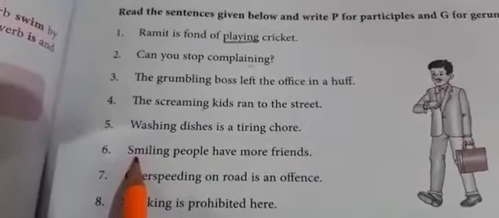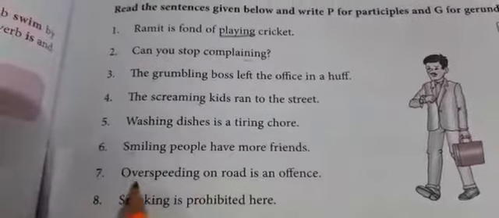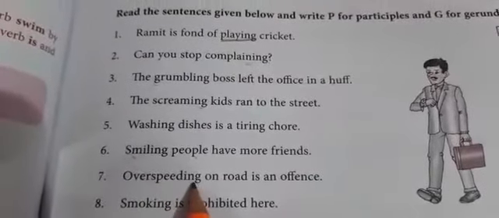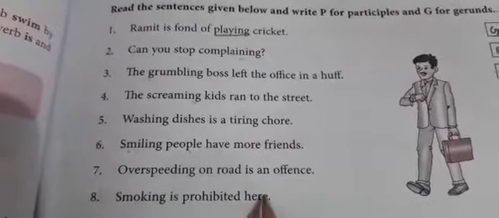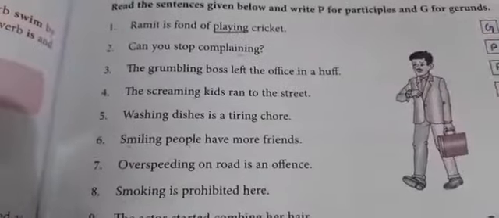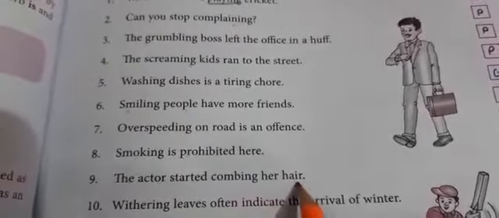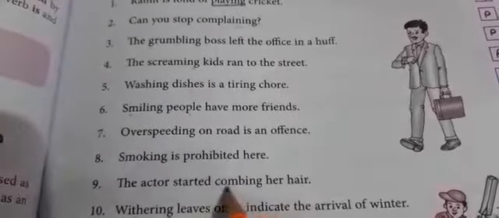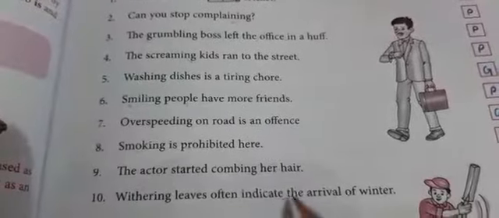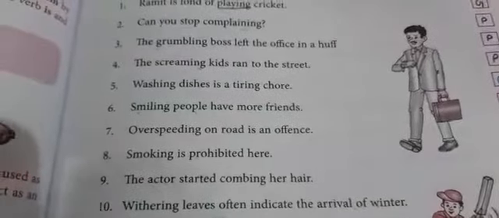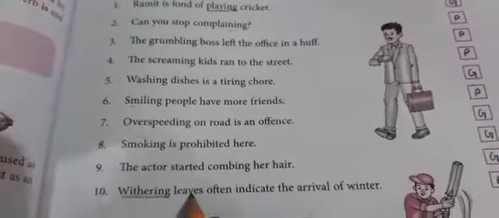Smiling people, participle, adjective. Here smiling is the adjective. Overspeeding on the road is an offense. Overspeeding, here it is used as a gerund. Smoking is prohibited here. Smoking, gerund. The actor started combing her hair. Combing, gerund. Withering leaves often indicate the arrival of winter. This is the participle, adjective of leaves.